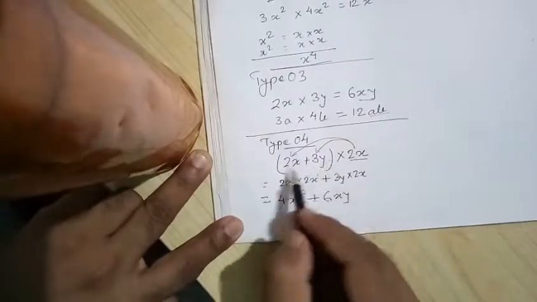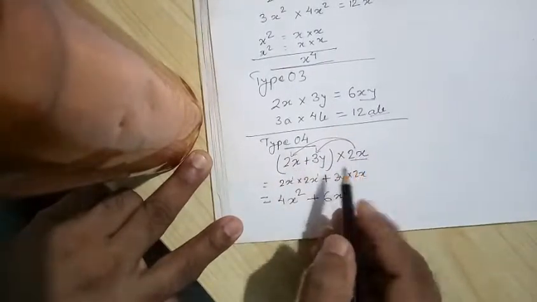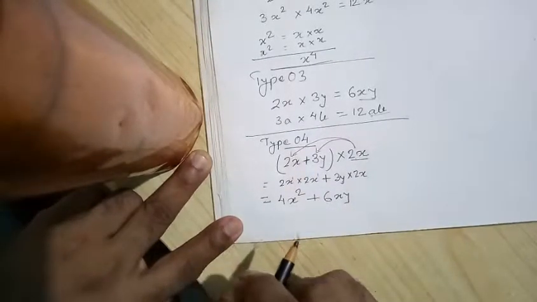Hope you understood. Whenever you are opening the bracket, make sure that it's multiplying with everything which is inside, if they have a plus or minus sign. Okay, hope you understood this one.